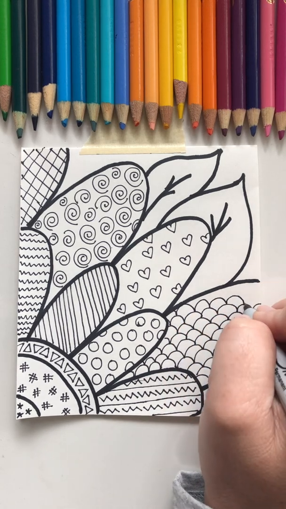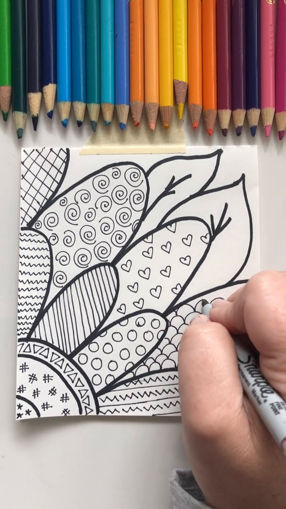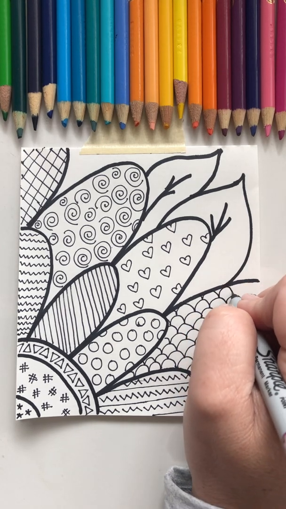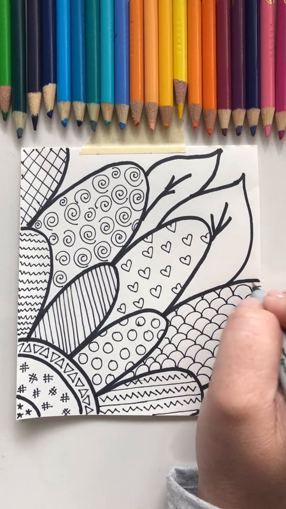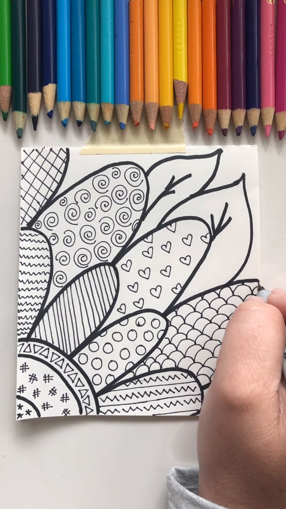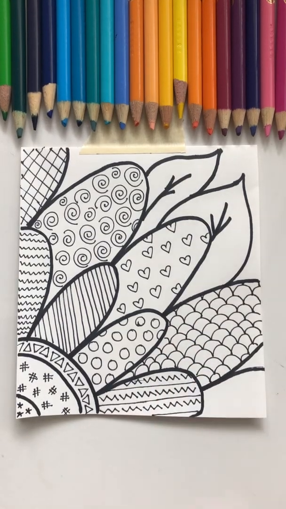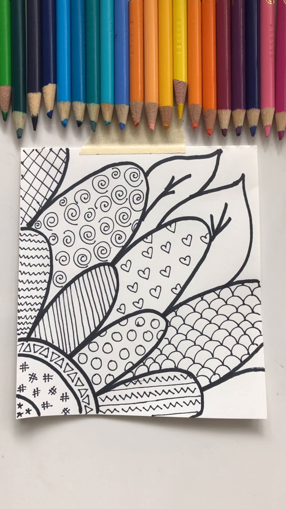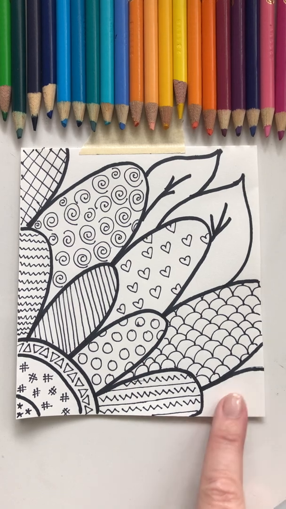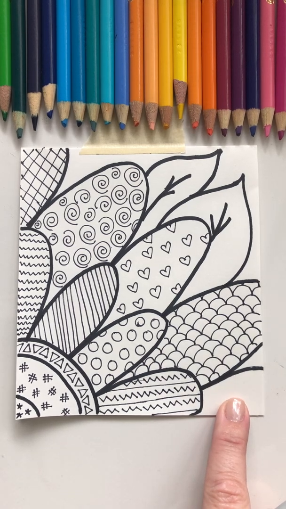All right, so you can tell this one takes a little bit more time. That's okay, because we're not in a hurry, right? Art is all about making it look the way you want it to look. I love that pattern. I think it fills the whole space great. And whether you want to call it mermaid scales or dragon scales or snake scales or fish scales, I think it looks really awesome. Okay, so we have one more petal down here.